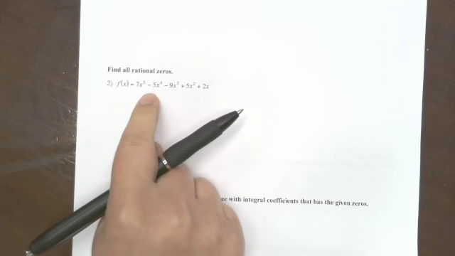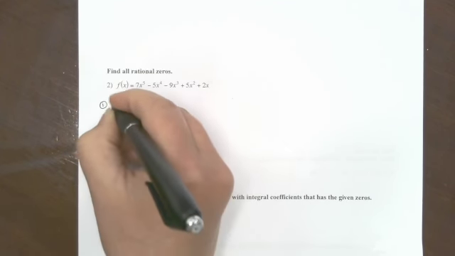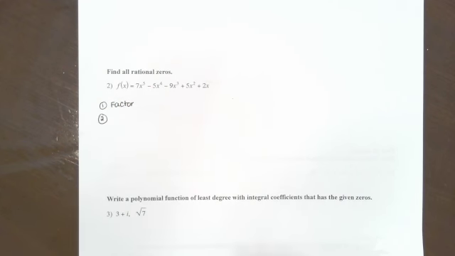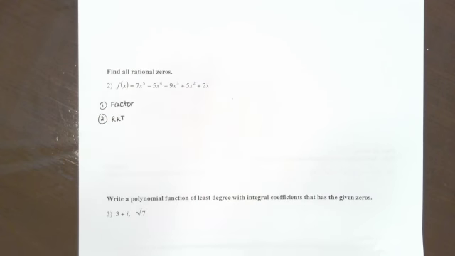So find all rational zeros. So this one, step number 1, you need to see if you can factor. Then if you cannot factor, you're going to use the rational root theorem to list all possible zeros. So I'm going to write it out. I tend to write big, so I'm going to write this out a little on the larger side.